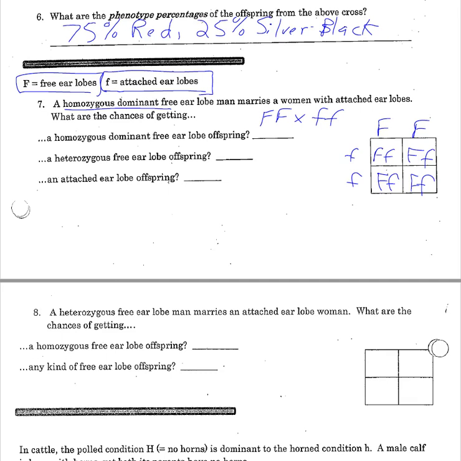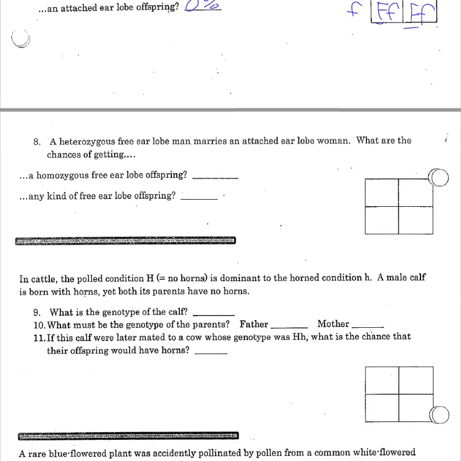None of them are homozygous dominant, so there's a 0% chance of that occurring. A heterozygous free earlobe means a big F and a little f, and we see that there's a 100% chance that this cross would produce all heterozygotes. And then what about the probability of an attached earlobe offspring? Well, can they produce any of those? Nope. So even though mom had attached earlobes, none of her children can, because dad was homozygous dominant for them.